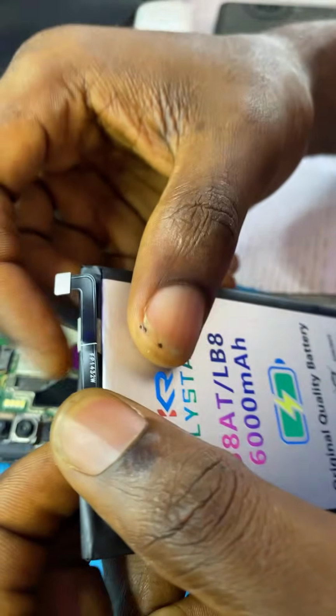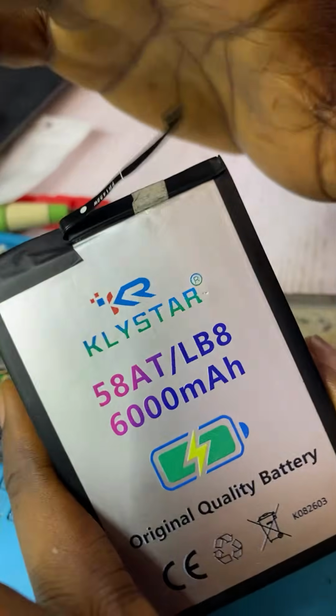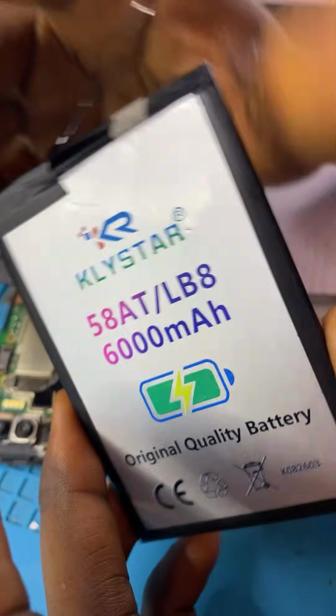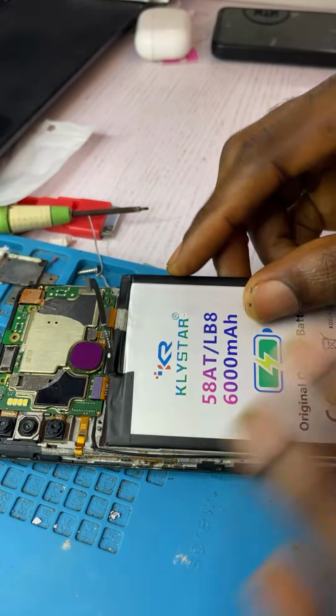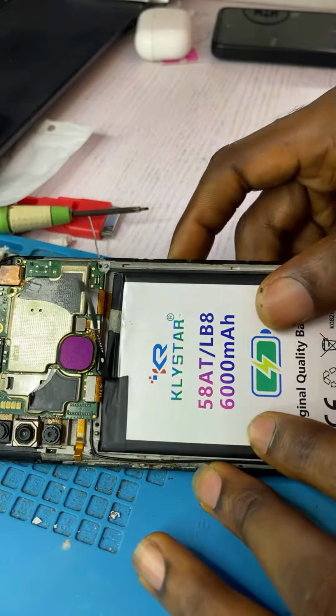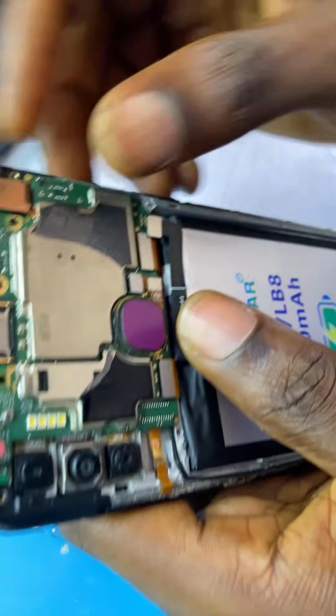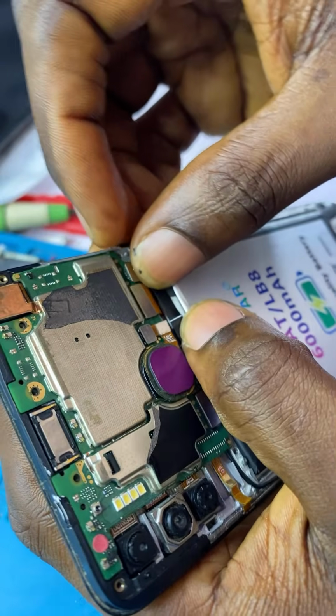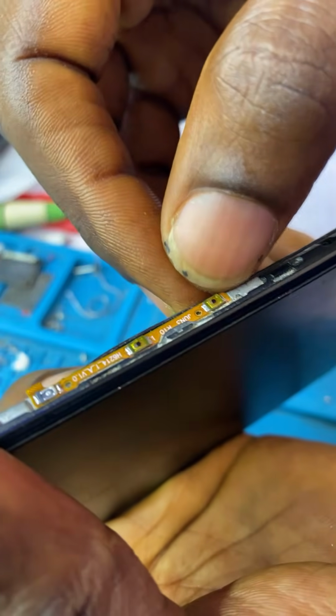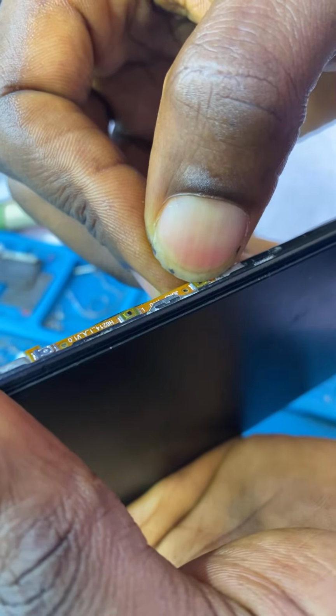Okay, so this is the battery of the phone. They have already changed the battery before. This is not the original battery. You understand, this is not the original battery. So this one, they bought it and put it here. So let me try to turn on the phone so that you guys will see the problem of the phone. So 1, 2, ready, and we go.